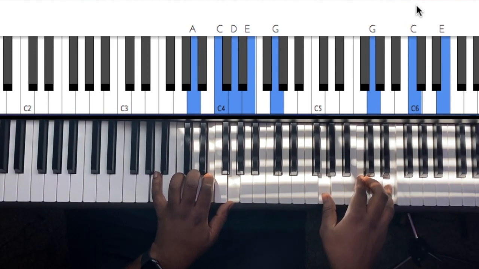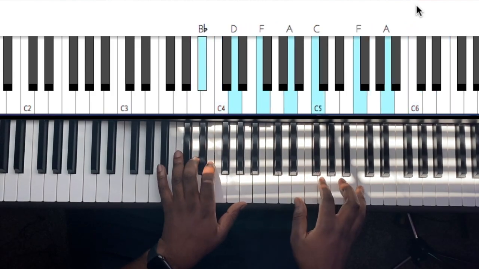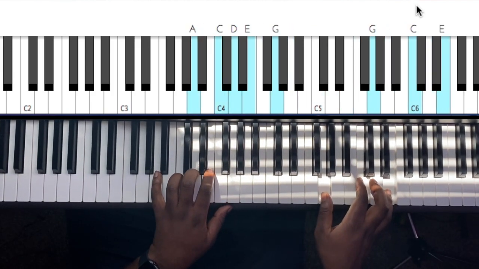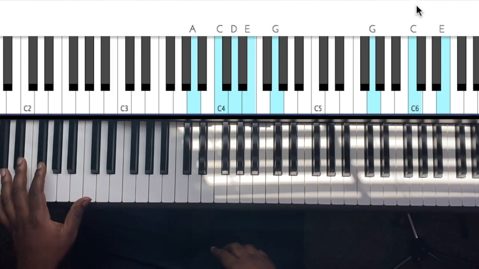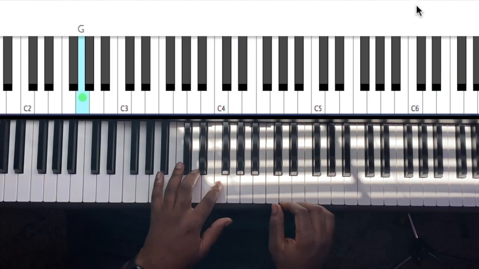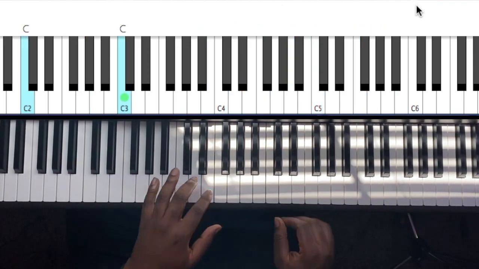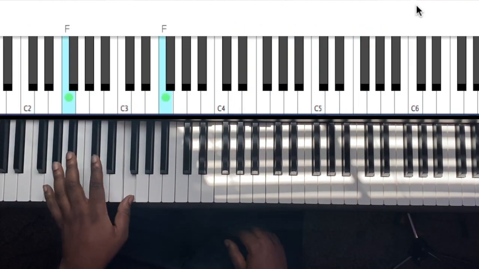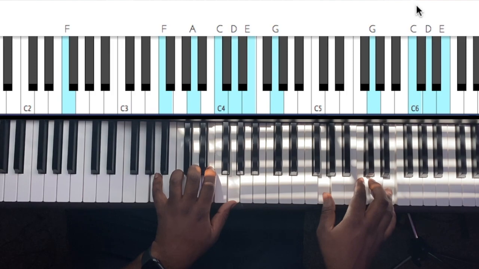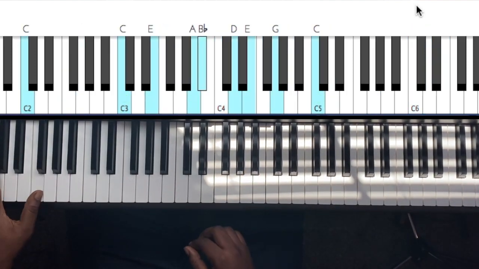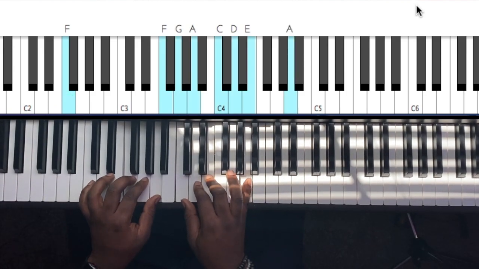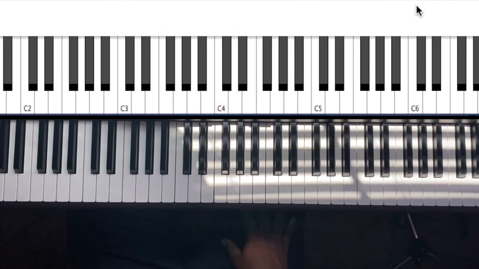Now, it's hard to hear how this is a 5-1-4 because we don't have roots, right? But imagine you had a bass player, right? So they would be doing. Same with the other one, right? See, now it's a little bit easier here.